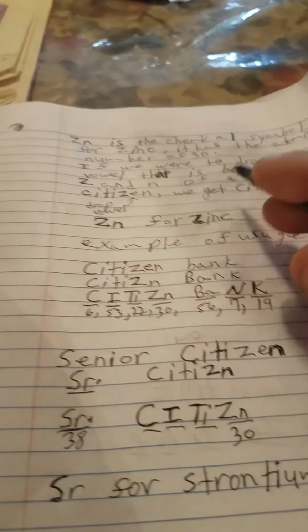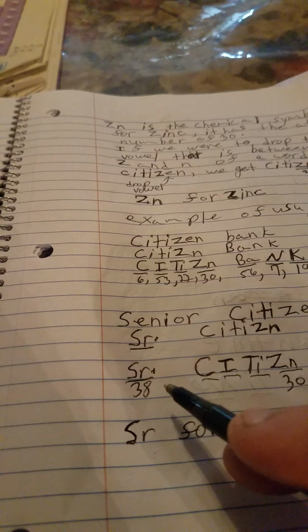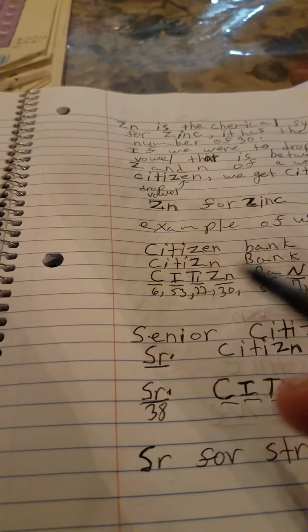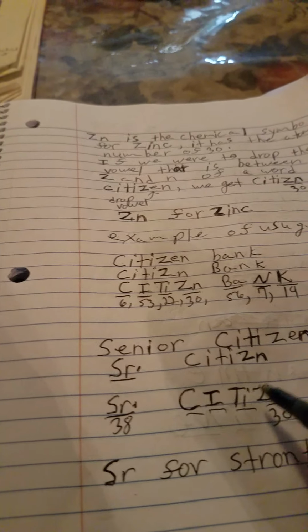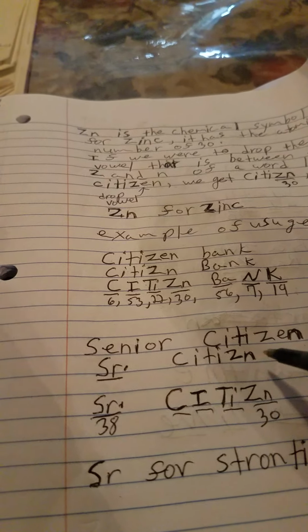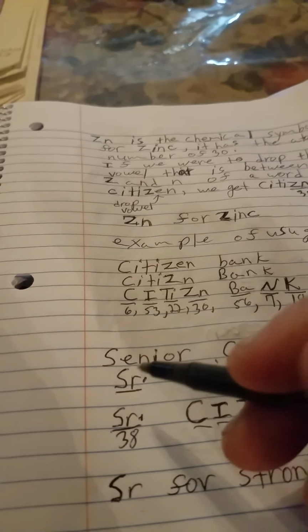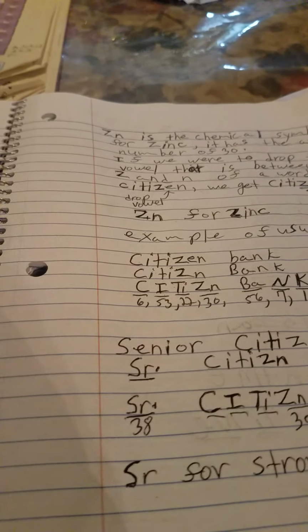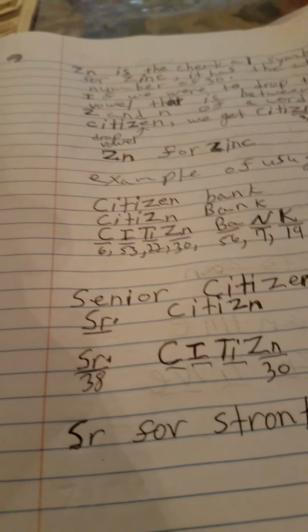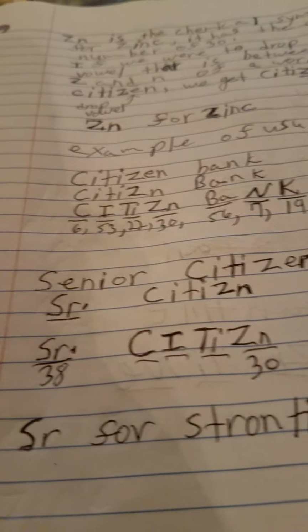I'll write it one time in the description box below, so you can understand what I'm doing. You see what I did with senior citizen? I dropped the E from Z in the N, in between. And right here, I abbreviated the word senior, which is capital SR, all right? So you got senior citizen. Easy. You don't have to look for words for zinc.